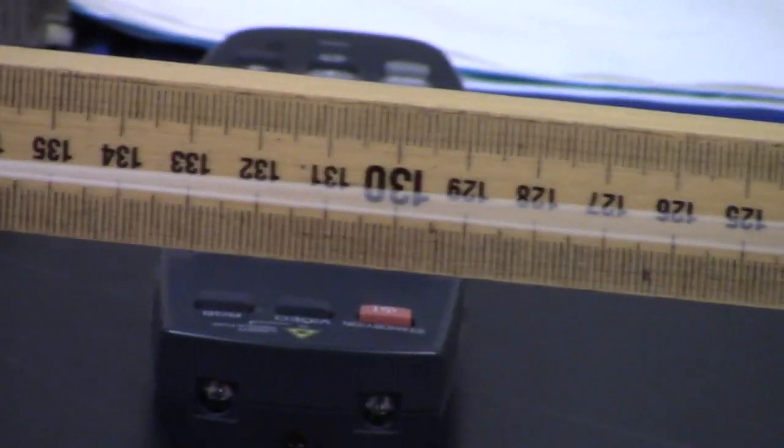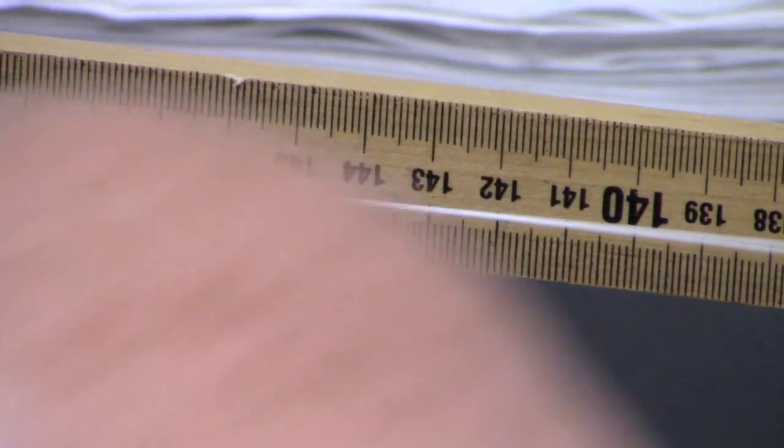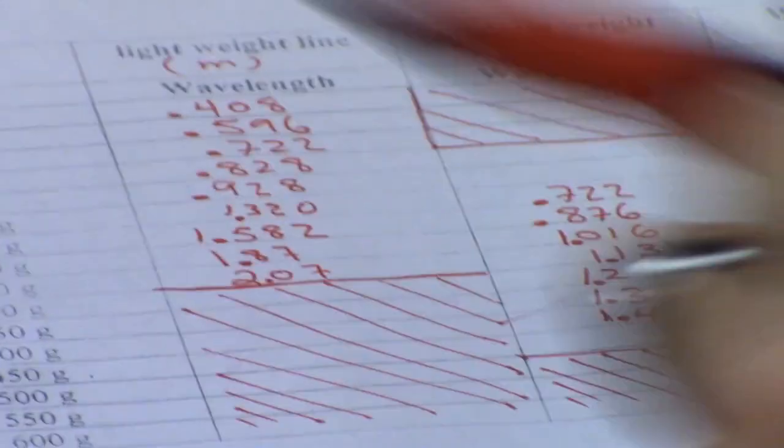So let's see, so that's the first node, and this must be the second node in here. So coming together, it's about 142.4. So 142.4 with the decimal.